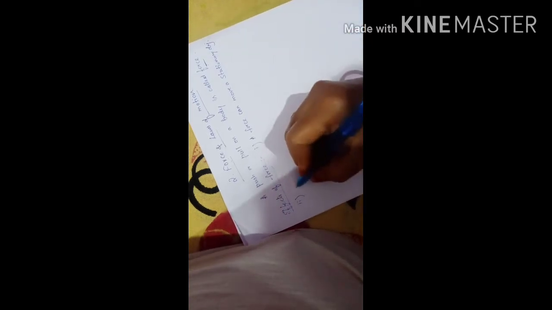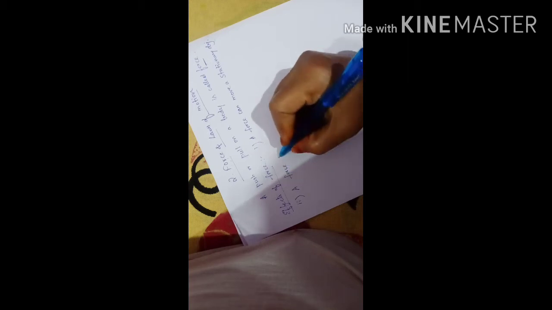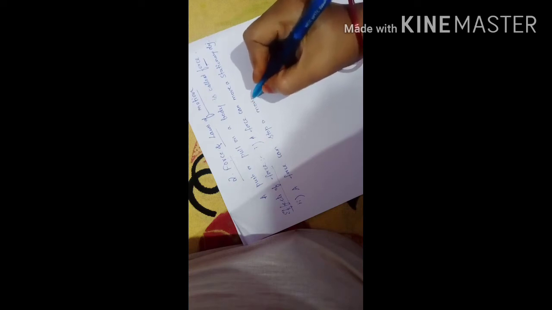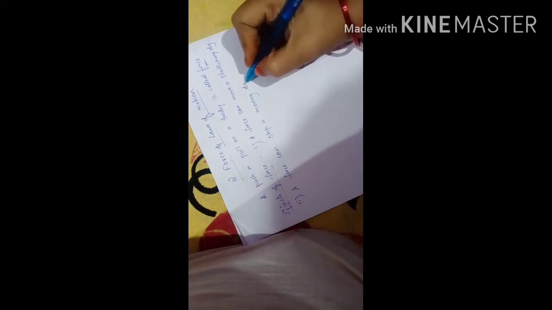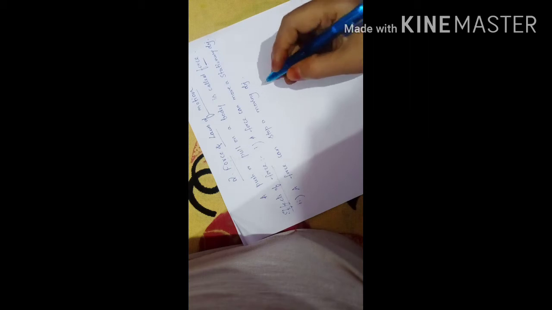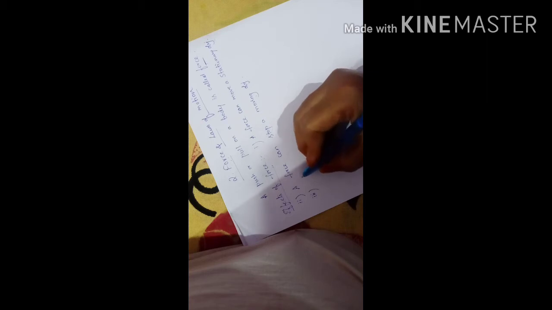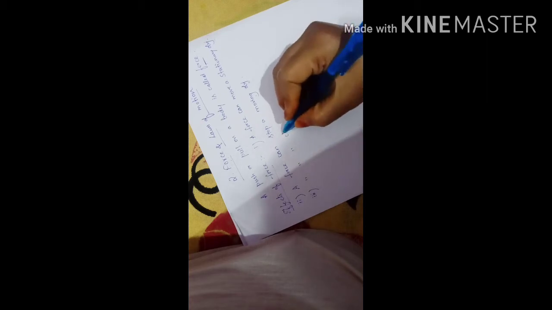Second, a force can stop a moving object. For example, in cricket, when the ball is coming, the fielder will go and stop the ball. By applying some force only he is able to stop that moving ball. So by applying force we can stop a moving object. Clear?